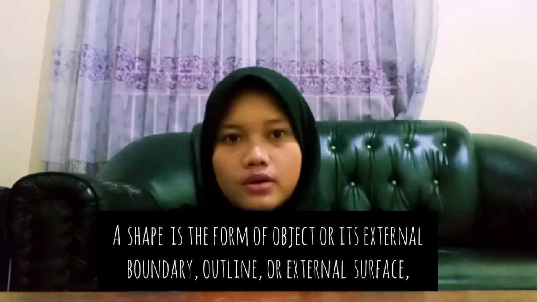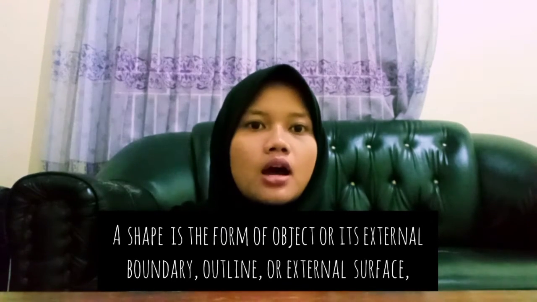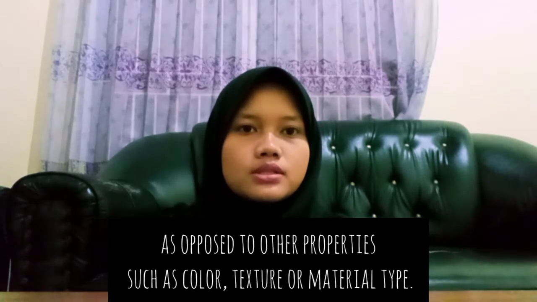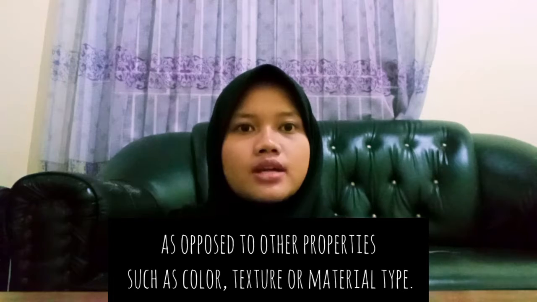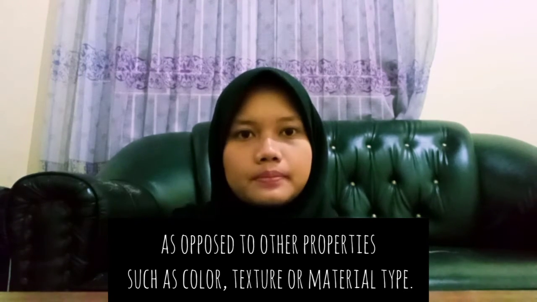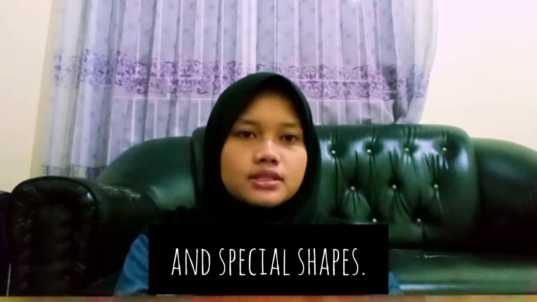According to Wikipedia, a shape is the form of an object or its external boundary, outline, or external surface, as opposed to other properties such as color, texture, or material type. So, in this video, we are going to cover various kinds of vocabulary of shapes. The shapes are basic angular, round, and special shapes.